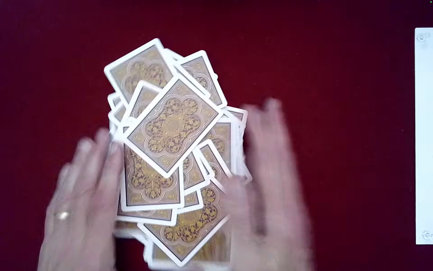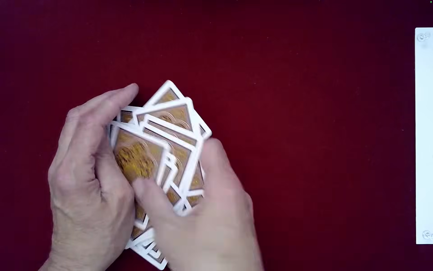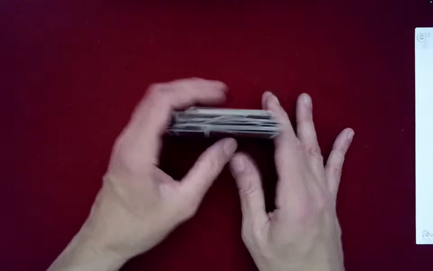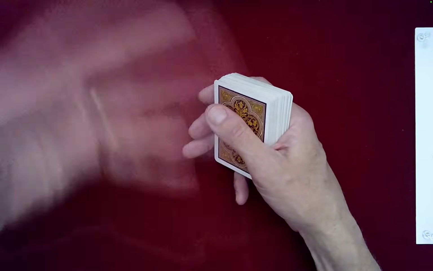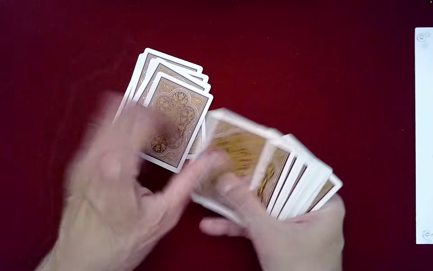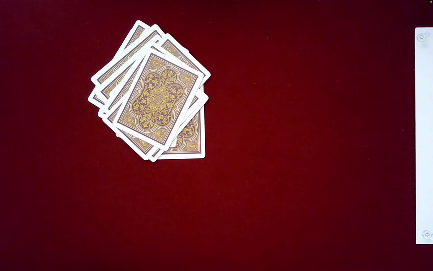Okay, I have a new effect to share with you today, and as I've done recently, I'll add a complete explanation in the description below for why it works, kind of the mathematics behind it. But we just need 14 random cards. So 1, 2, 3, 4, 5, 6, 7, 8, 9, 10, 11, 12, 13, and 14. And these can be freely mixed by the spectator.